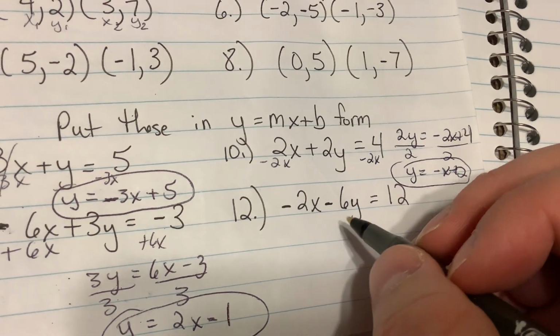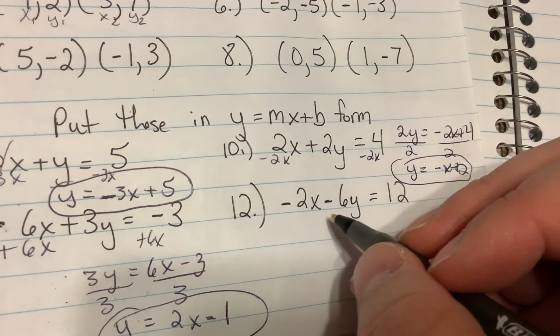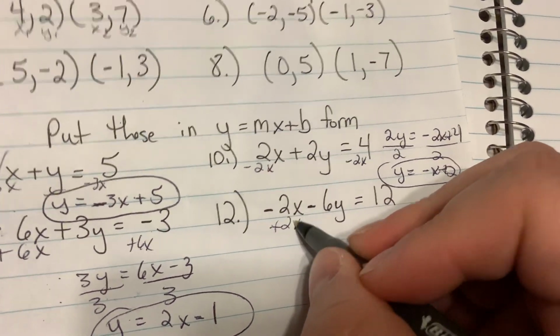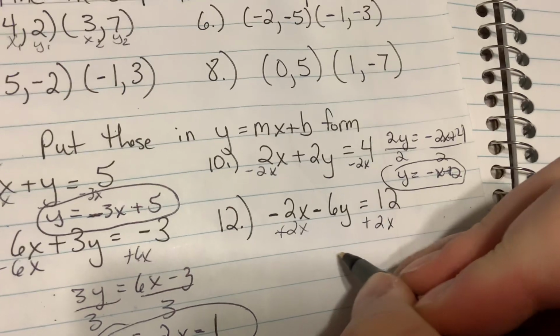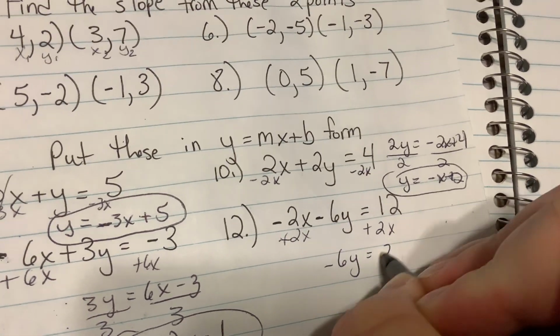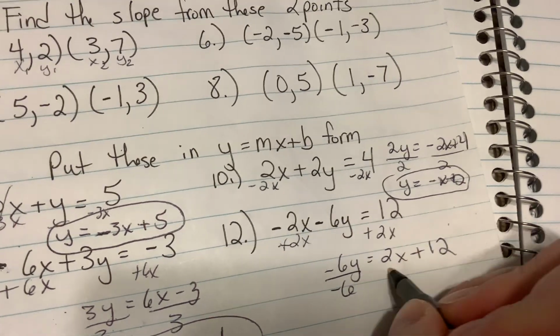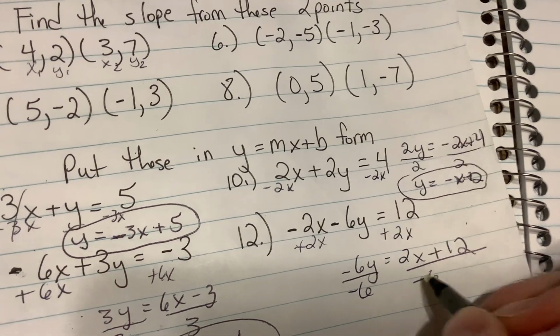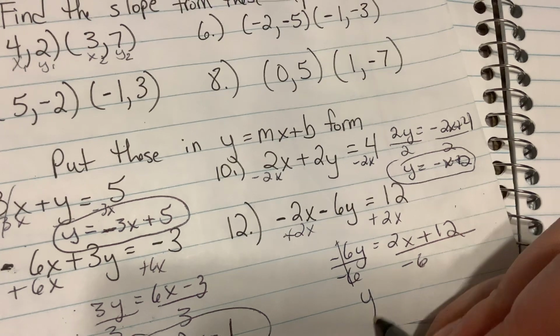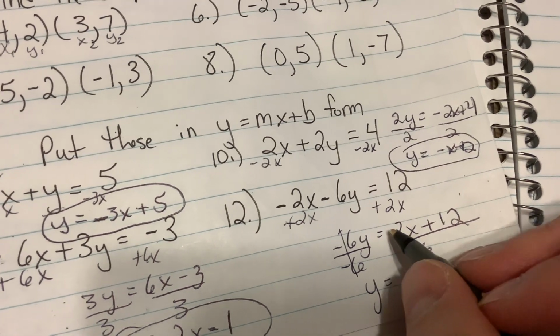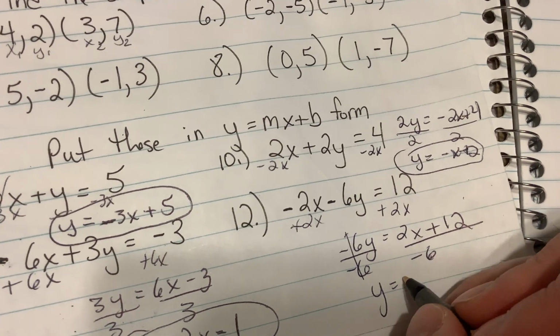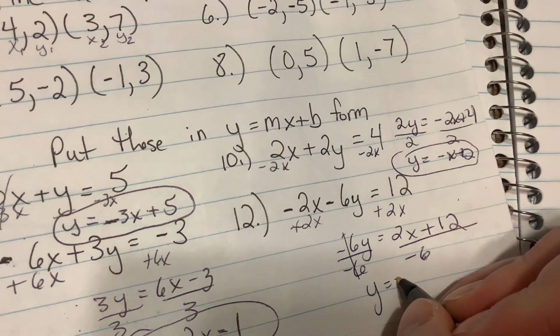Here is this one. Okay, so add 2x. Add 2x, and so negative 6y equals 2x plus 12. Then divide by your negative 6, and you get y equals negative 2 over 6, the whole thing's negative.